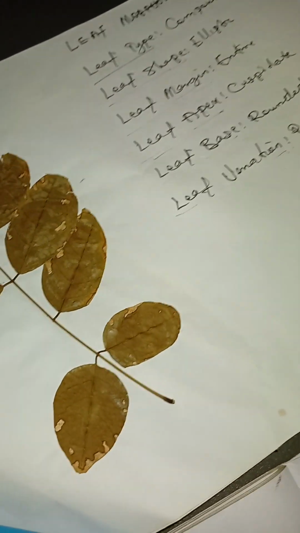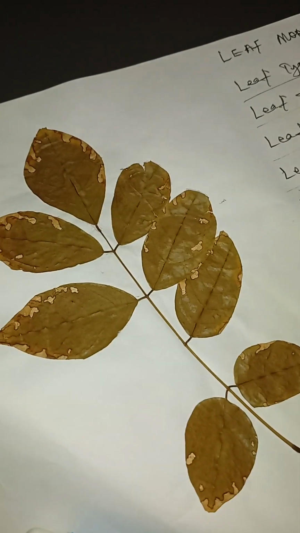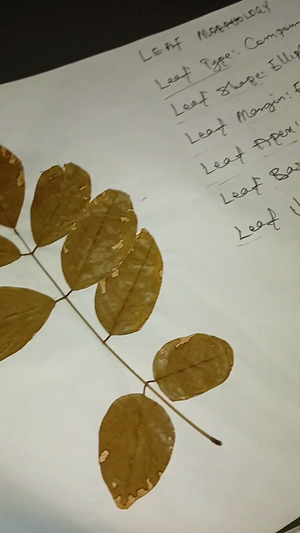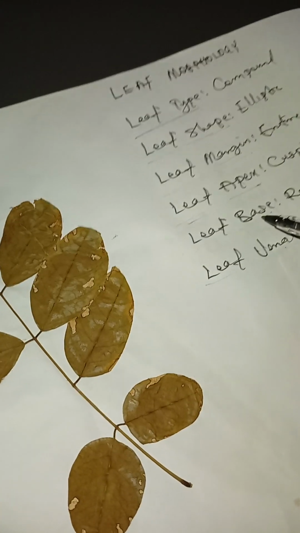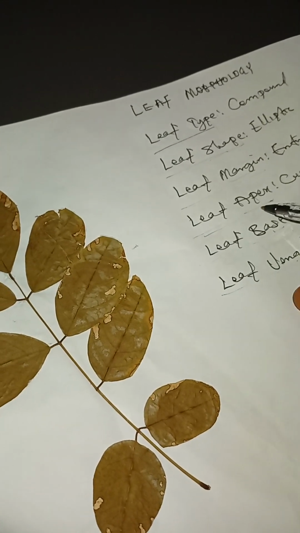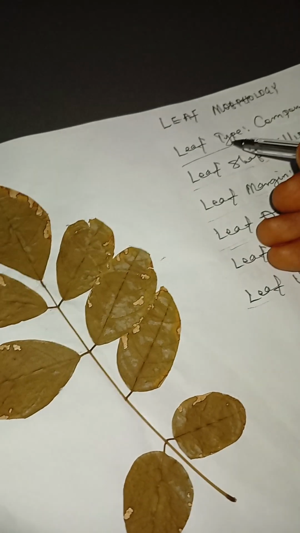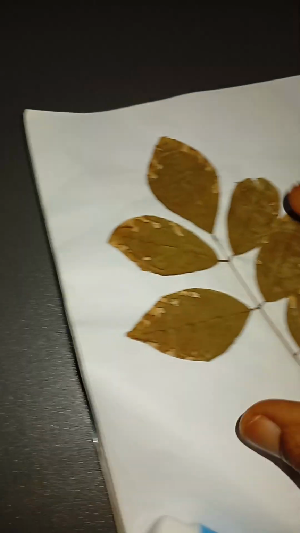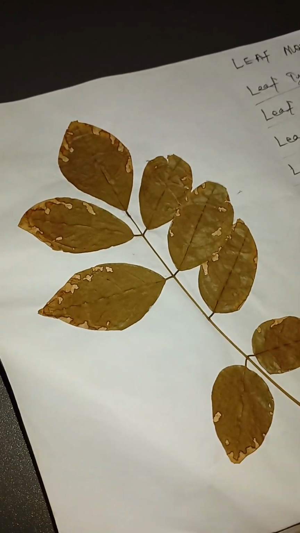If you don't have the slide, you can also use Google. Google can give you different types of leaf base, leaf venation, leaf apex, leaf margin, leaf shape, leaf type. Then you can use that based on what you have here to actually write it out.